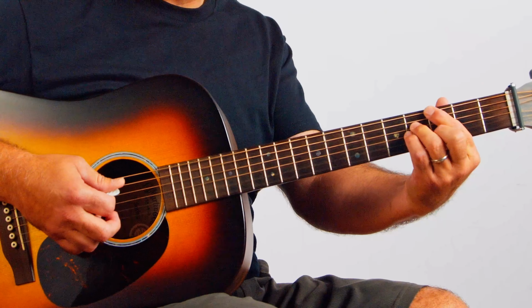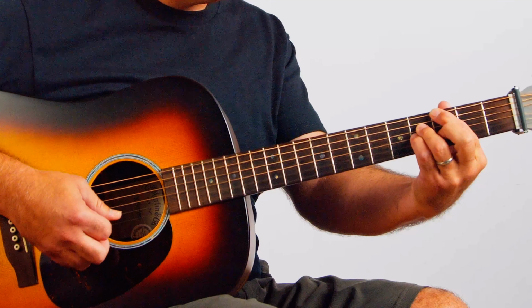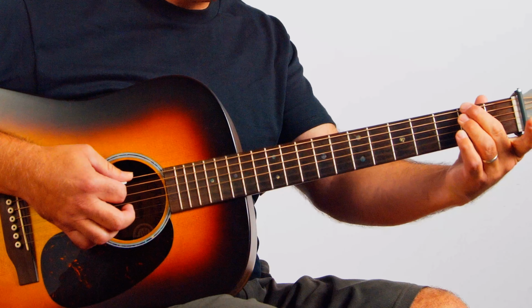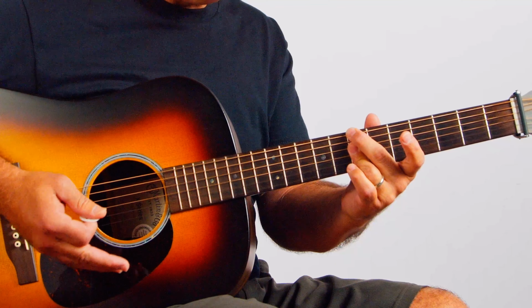The only other one that we really need to know is that G major 7 shape, which is fret 3 on the low E, choke out the A, fret 4, 4, and then 3, and then we're moving down to F sharp minor 7, which is a shape that we already know from earlier in the session from the B minor 7. The one scale shape that we really need to know is minor pentatonic.